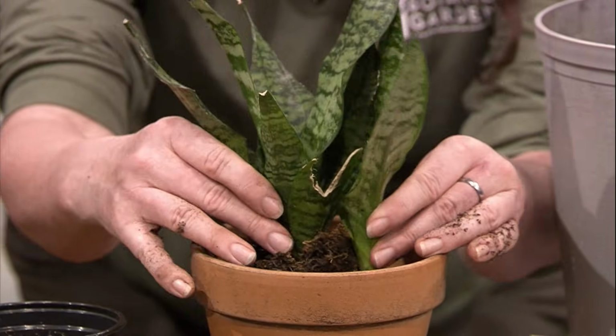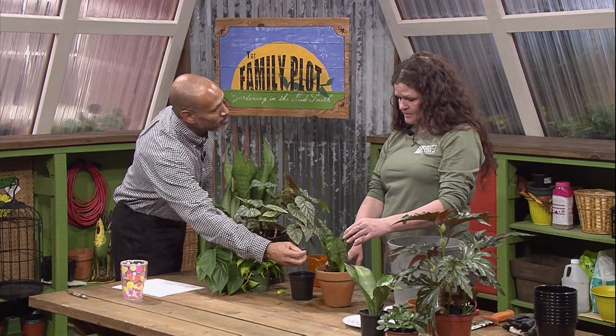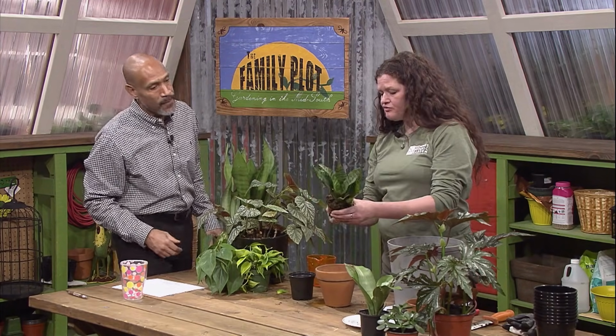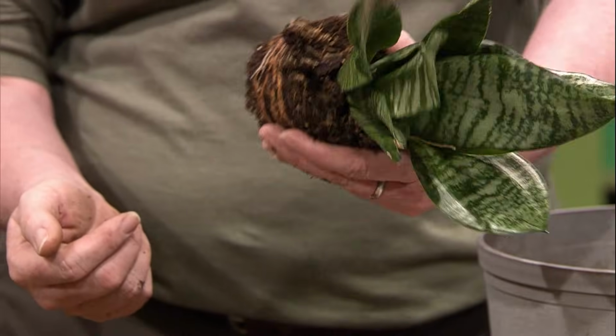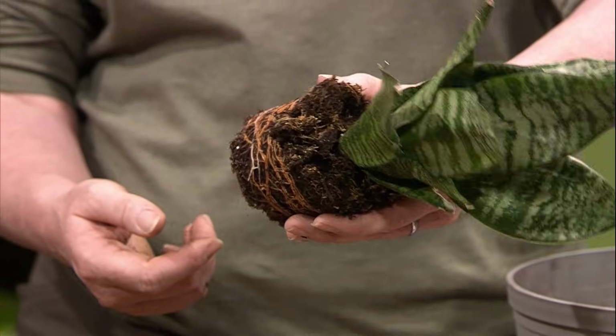That height looks good. And let me ask you this: you don't have to break that root ball apart? No, you could. If it were severely going around, I might. But this looks good. It's not overly circling. Okay. So I'm just going to leave this root ball alone as it is.